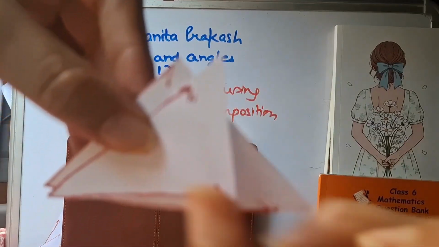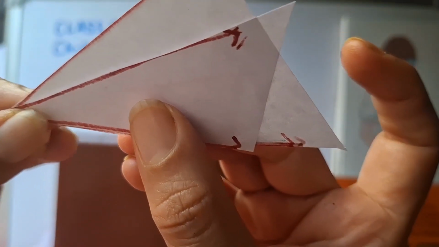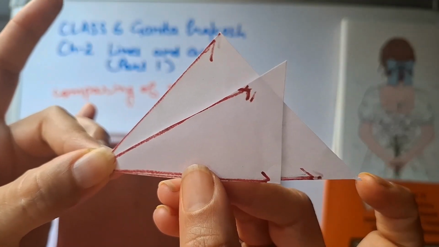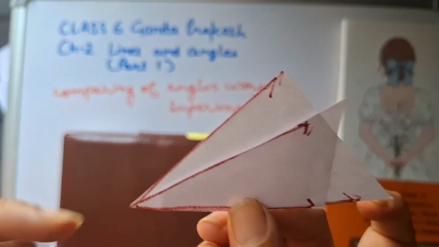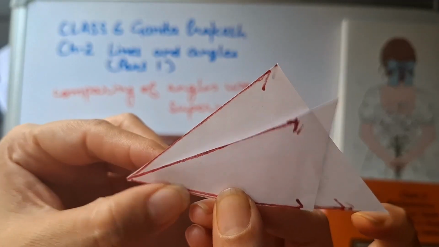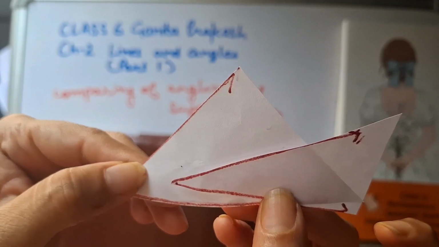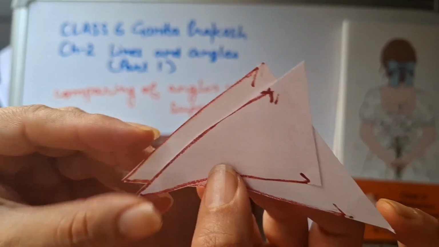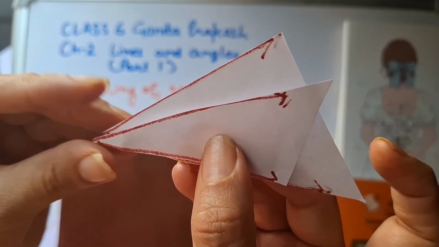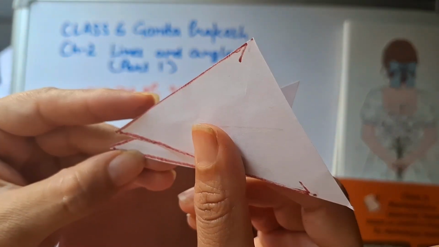Now by superimposition, you have to match the starting point and match the arms, okay? So do you get the same angle? No. Here the angle of rotation, the measure of rotation, is smaller, and in the lower one the angle of rotation is larger. The measure of rotation is smaller in the upper one. So this is the smaller angle and this is the larger angle, right?